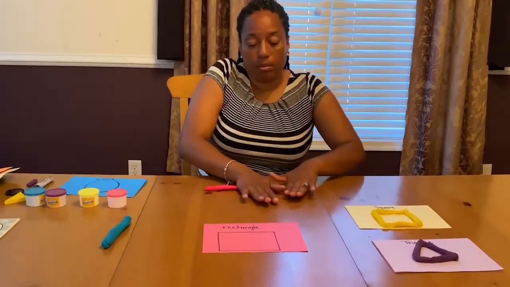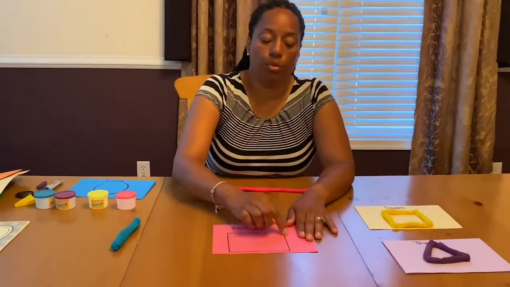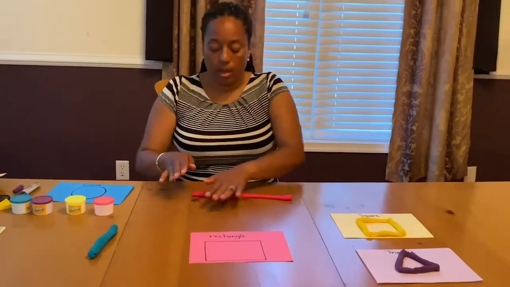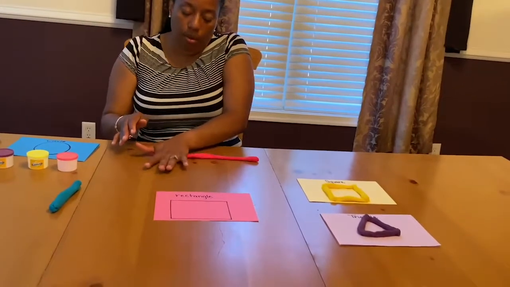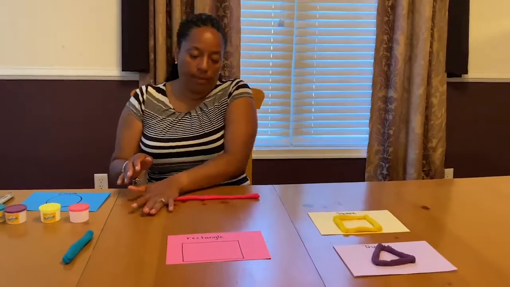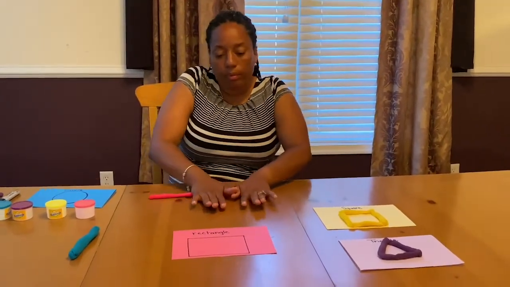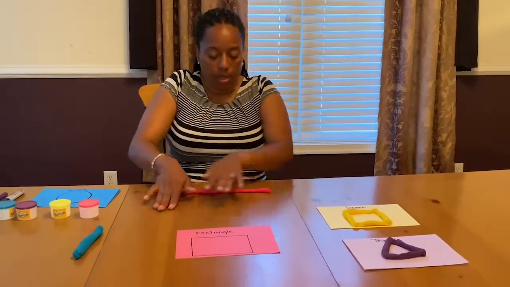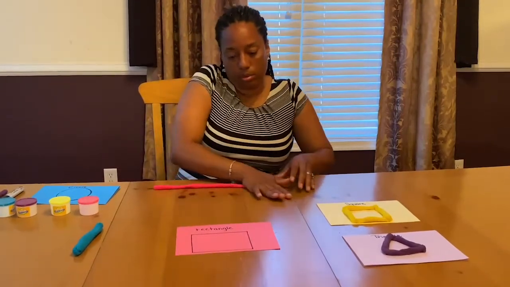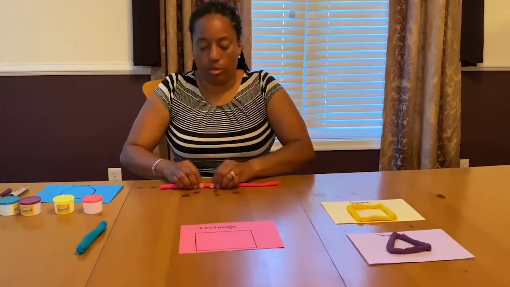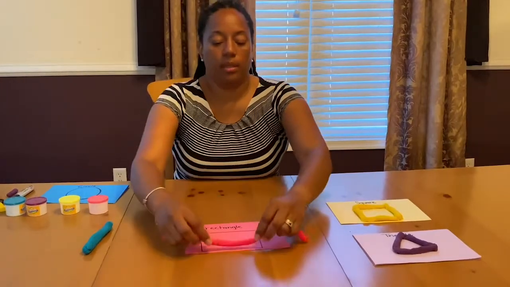It's bigger, right? It has 2 short sides and 2 long sides. So I'm gonna need to roll my Play-Doh out. Make it long enough so that I'll be able to make it. And if not, I can stretch it some more. Looks like it's about right.